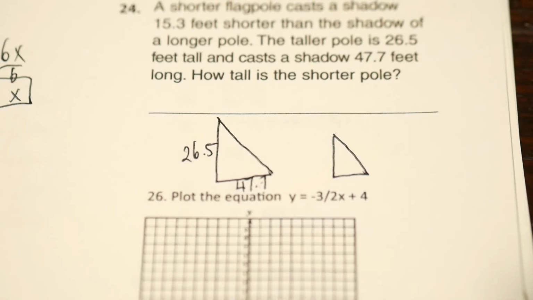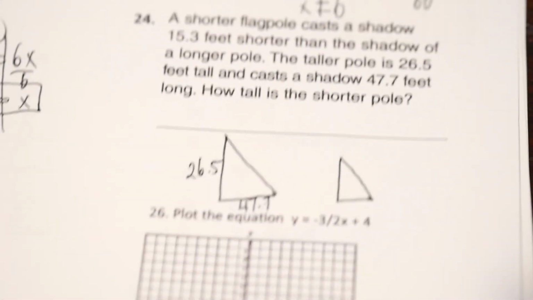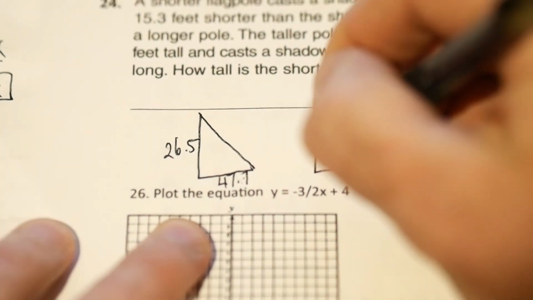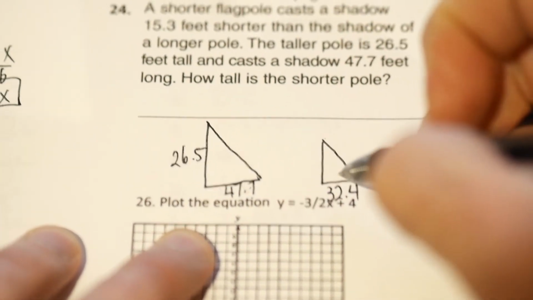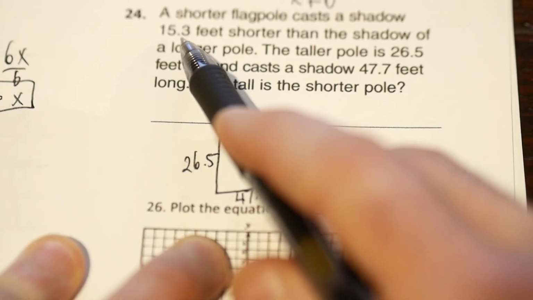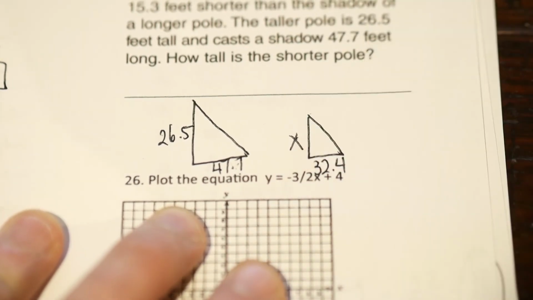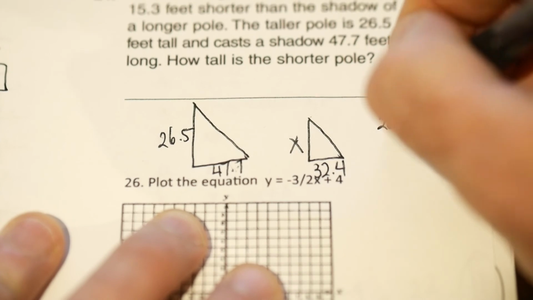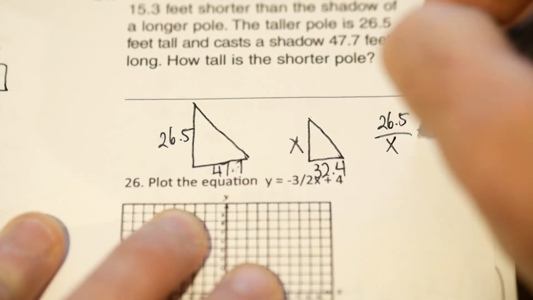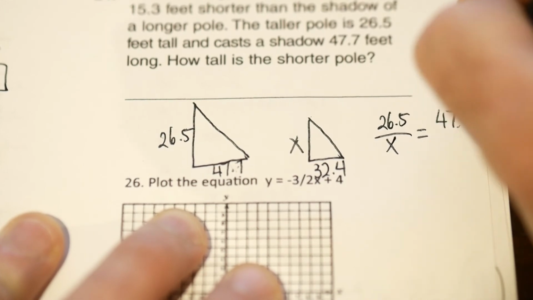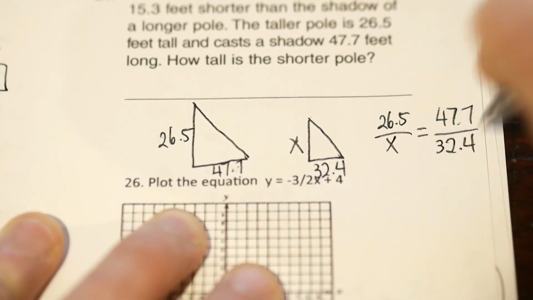So I need to figure out what's 15.3 feet shorter than 47.7. So 47.7 minus 15.3 is, okay, you're not going to be able to see that, but it is 32.4. Again, what I'm doing here is it says that it's 15.3 feet shorter than the shadow of the longer one. So I just took 47.7 and took 15.3 off to get that 32.4. And now I'm looking for the height of this shorter pole. So now it's just a proportional thing. 26.5 is to x as 47.7 is to 32.4.